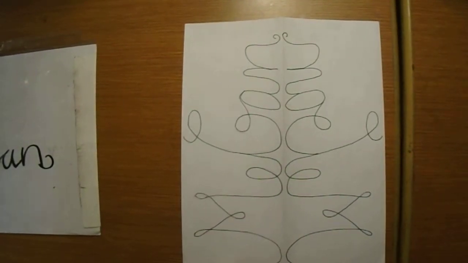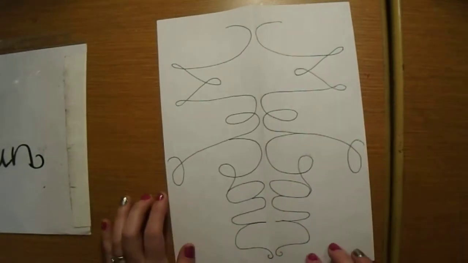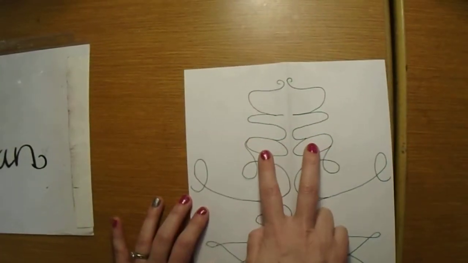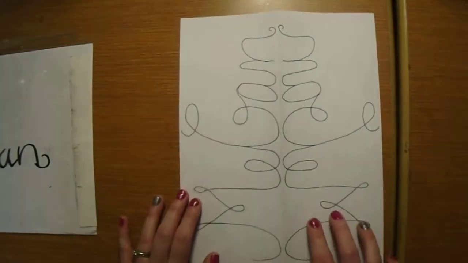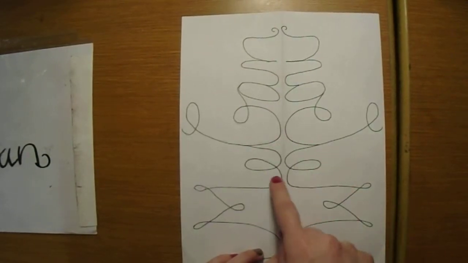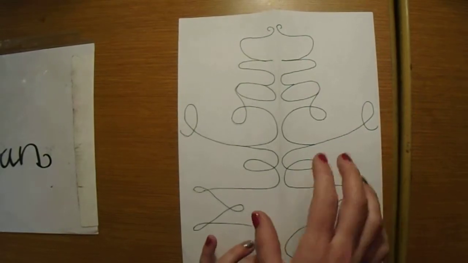Then you want to look at this from all angles and decide, where do you see a face? So I looked for pieces where I saw eyeballs, and I saw eyeballs right here, so I decided to draw mine in this position. I imagined a mouth right here. I saw this as shoulders, and this is a dress, so that's where my idea came from.